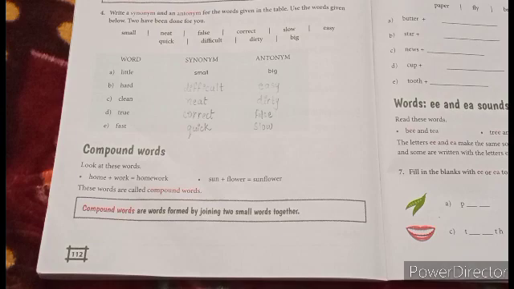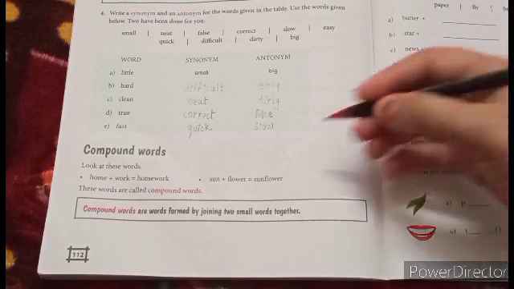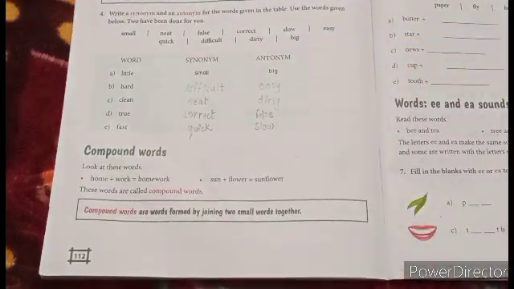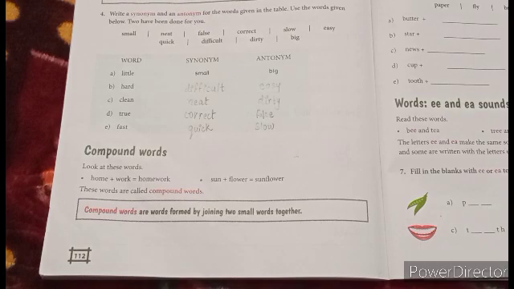Hyphens पता है ना आपको क्या होते हैं? ऐसे छोटा सा डैश होता है. Hyphen means ऐसे छोटा सा डैश, that is known as hyphen. Like great-grandmother, 5-year-old, 21. These all are also compound words.